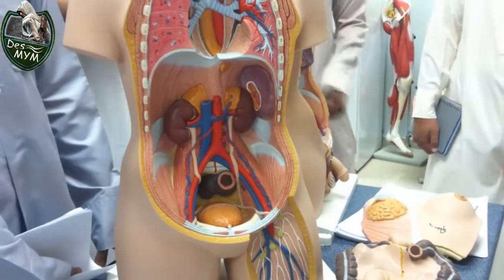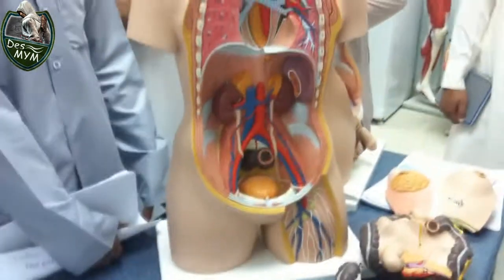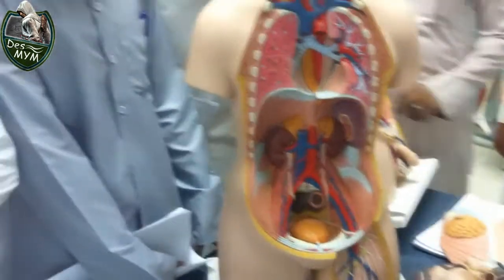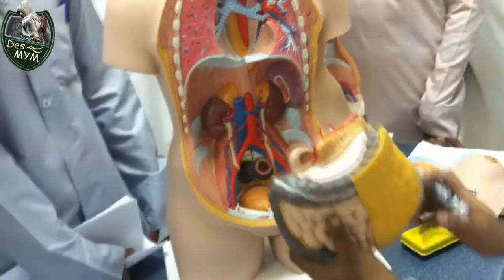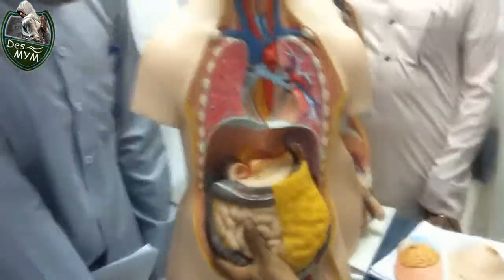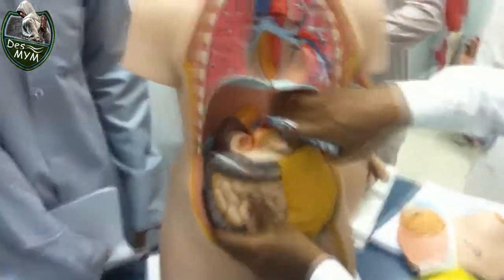Pancreas. Where is the pancreas? Yes, here. See, the pancreas lies in the posterior abdominal wall in the epigastric region.